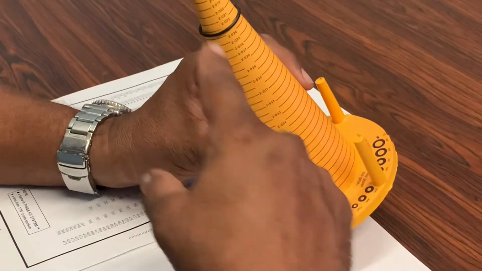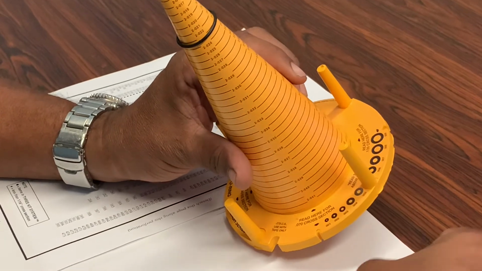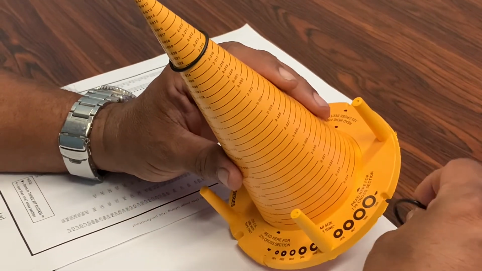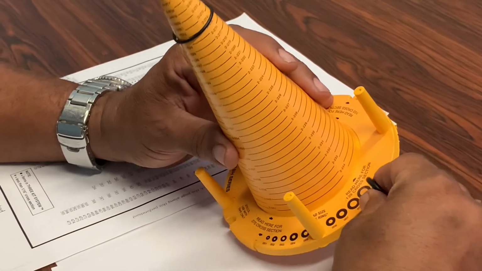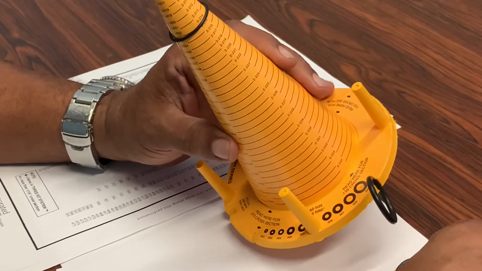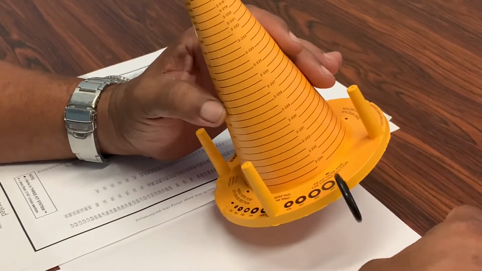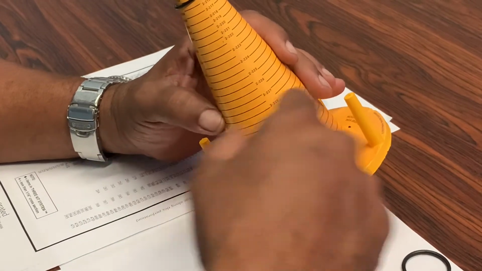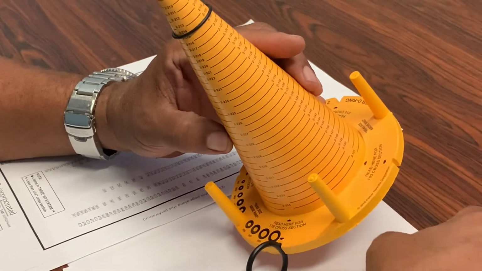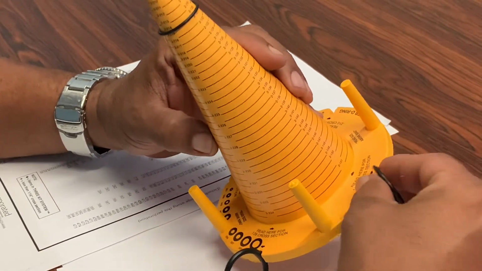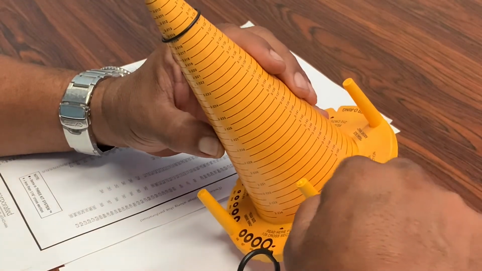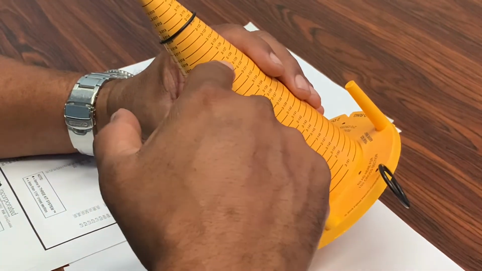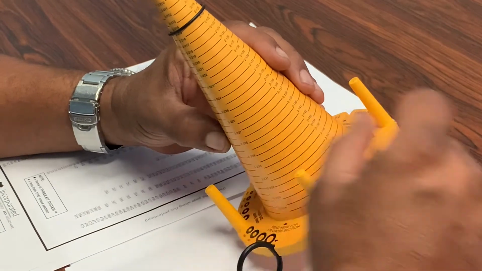So this was the 1/16th. Here is the 1/8 cross section, so this will be your 1/8 scale here. And then here will be your 3/32 cross section, because that fits perfectly. Then this becomes your 3/32 O-ring scale.